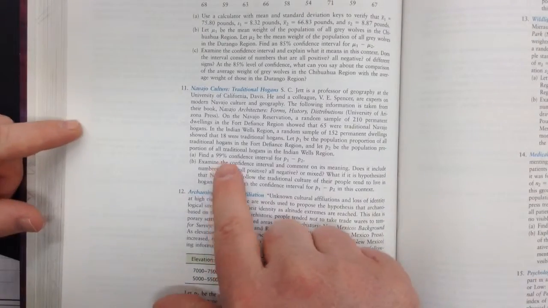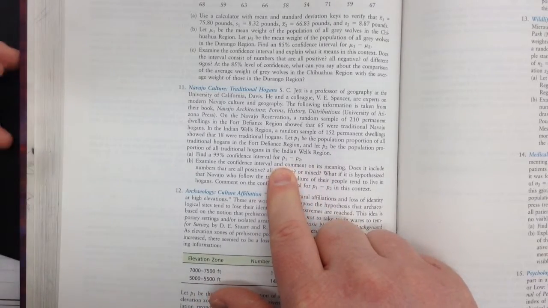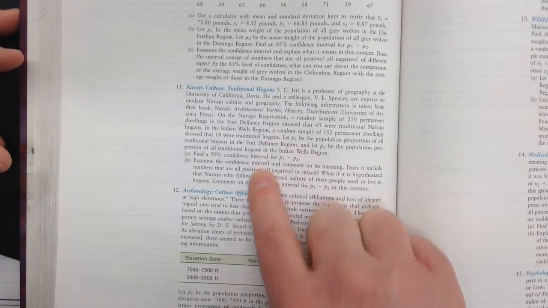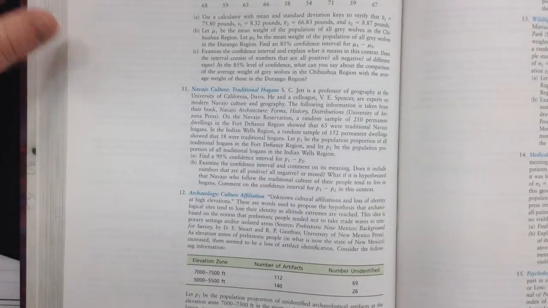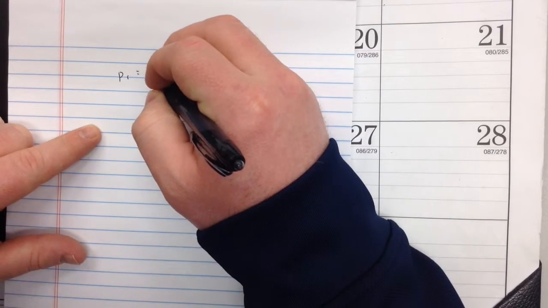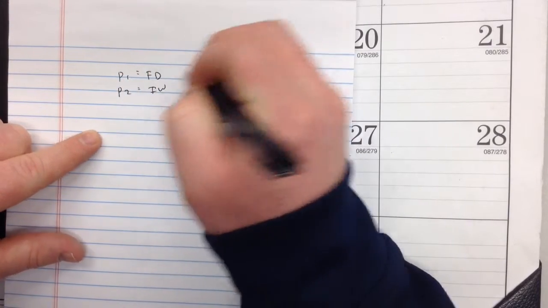It says find a 99% confidence interval for P1 minus P2. Again, P1 is Fort Defiance and P2 is Indian Wells. And then it says examine, what does it mean? So let's take a look at how that might look. Again, P1 is Fort Defiance, and P2 is Indian Wells.